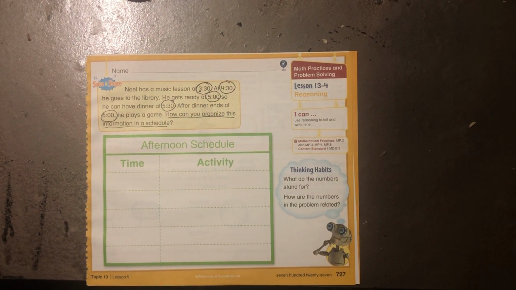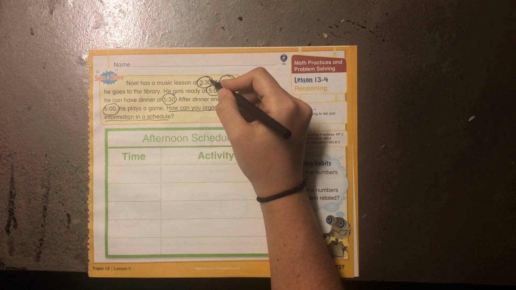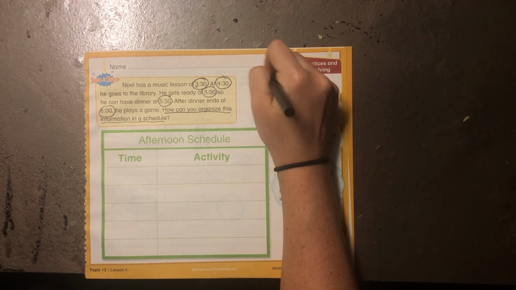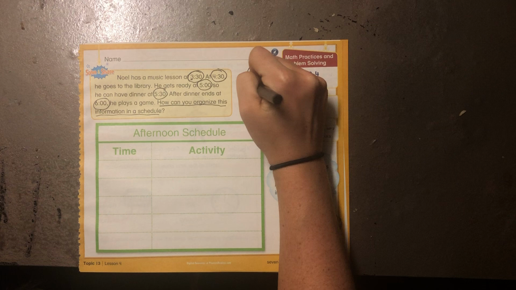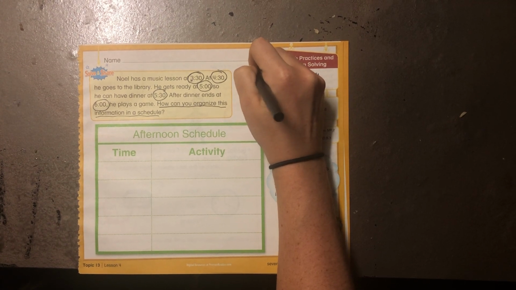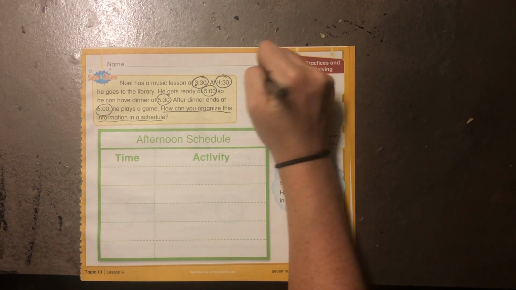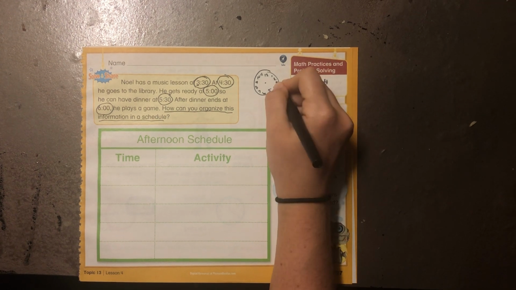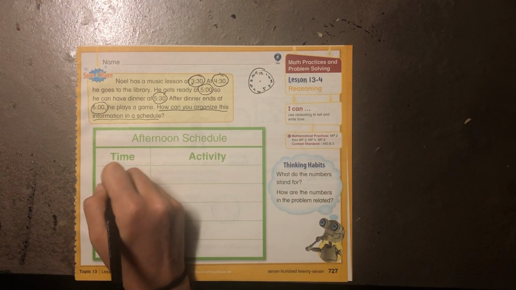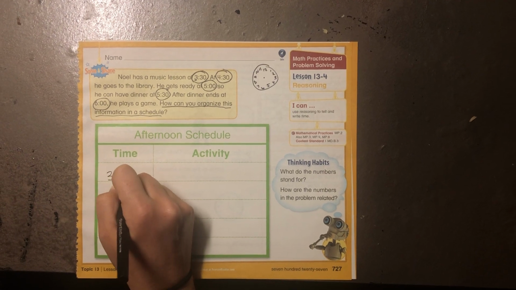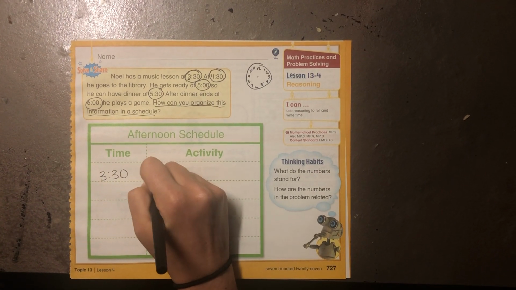the number 3 is the smallest. And we know that that comes before the numbers on a clock if we were to draw one right here. 5, 6, 7, 8, 9, 10, 11. If it's easier for you to draw a clock so you can see, you could do that as well. We see that 3 comes before any of the other numbers mentioned, so we're going to start off with that time. 3:30, he has a music lesson, music.